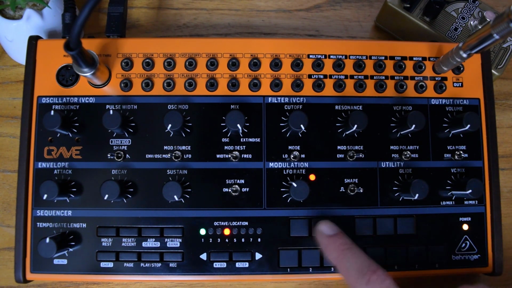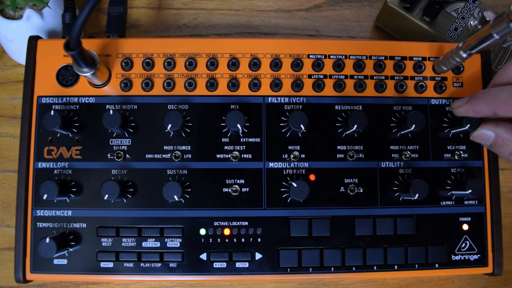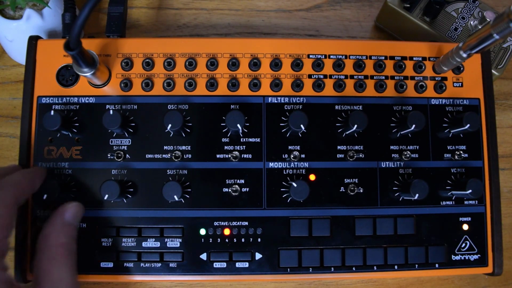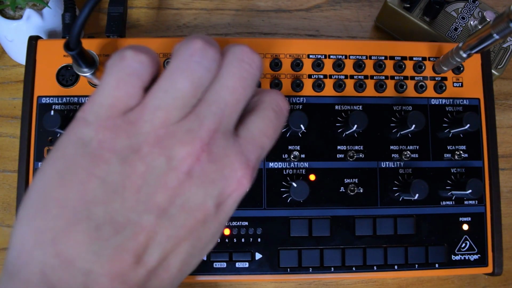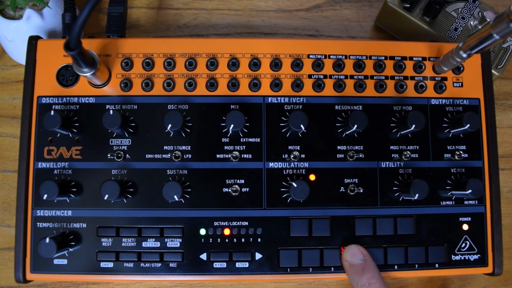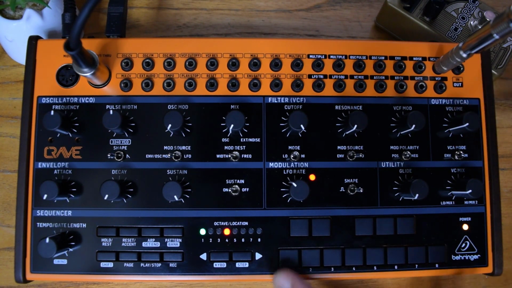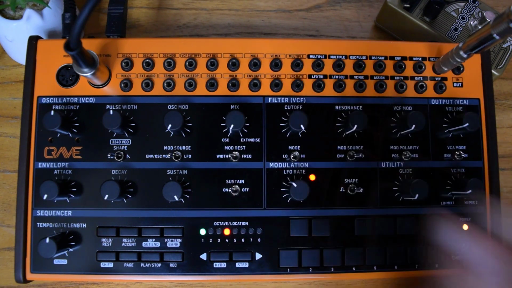Now, let's go back to a default patch, since that kind of messed it up. So I'm going to go right here to the oscillator, and I'm going to go up in volume just a little bit. Right, so we are doing none of this.